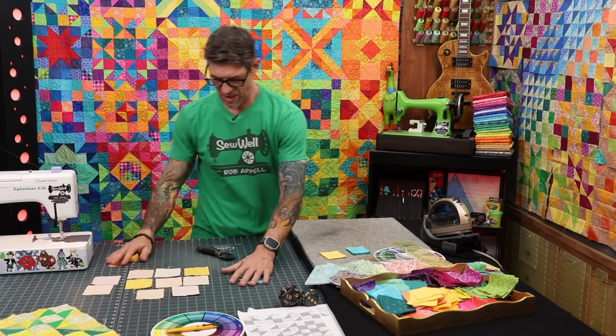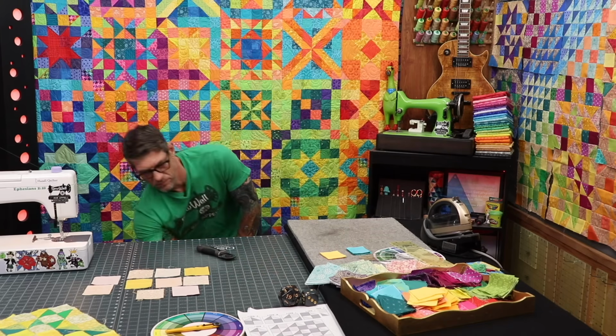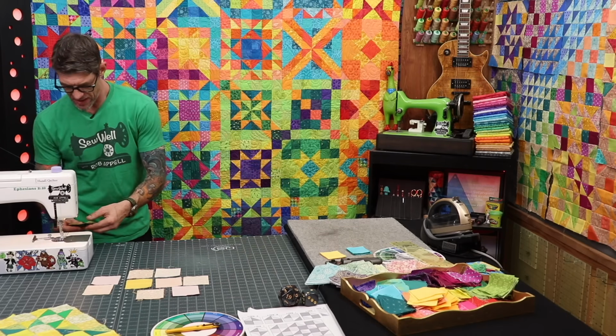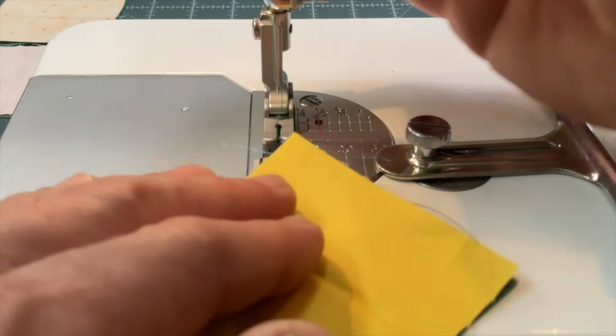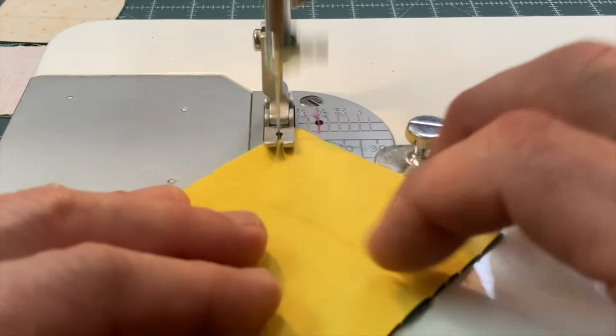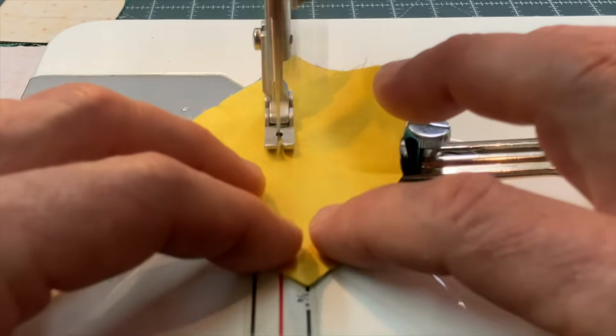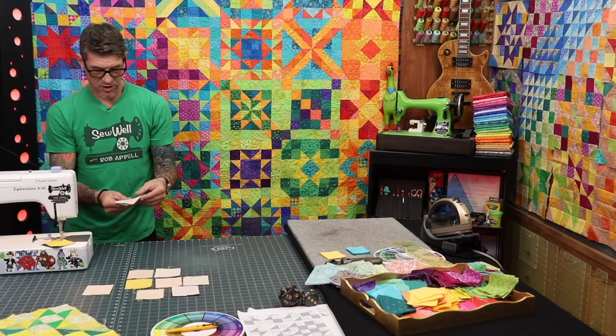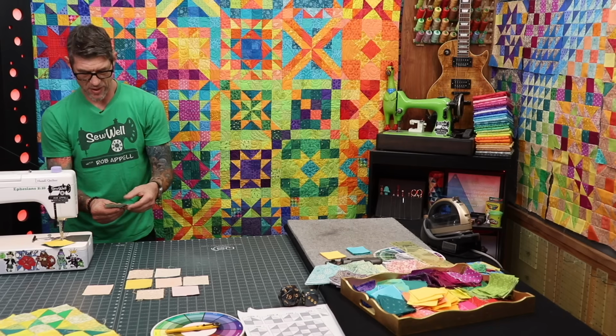Setting those aside in the color family as well. And now let's go ahead. We have rotated our edge guide out of the way. I'm going to use my seam tape and my eyeball to go corner to corner, creating basically 2 seam lines, making 2 half square triangles out of each of these sets of 3-inch squares.